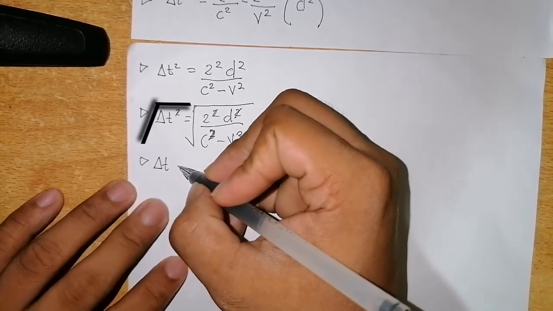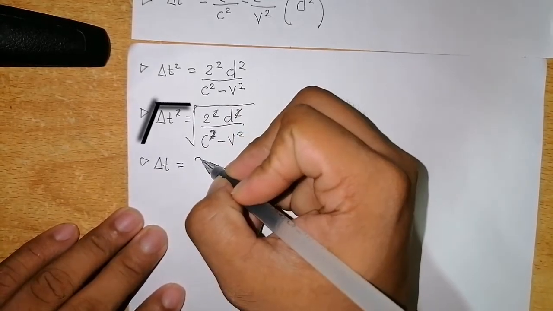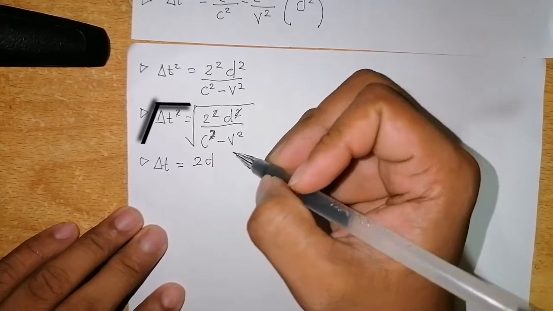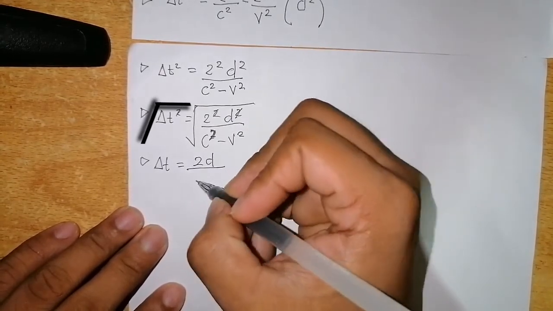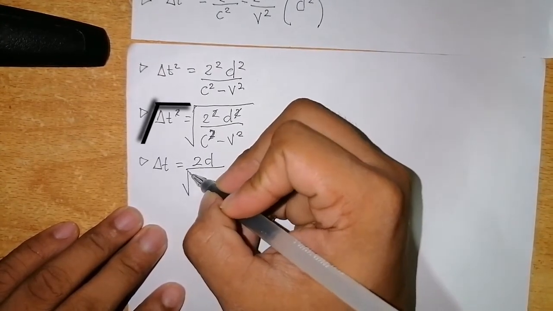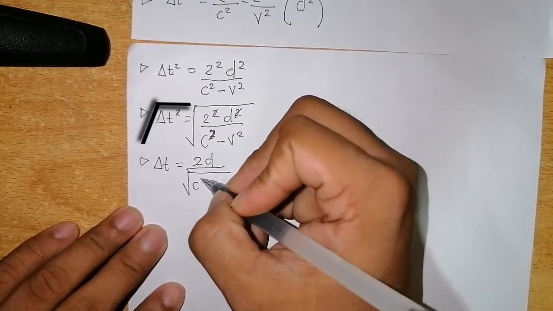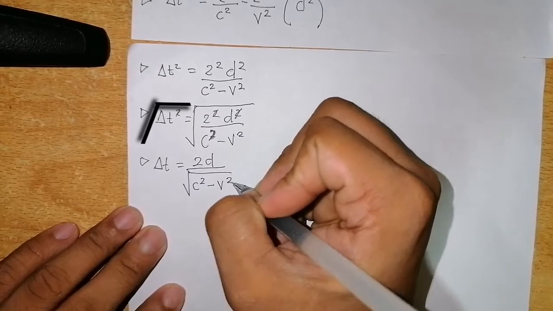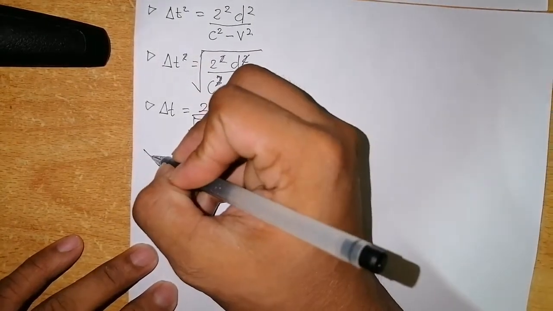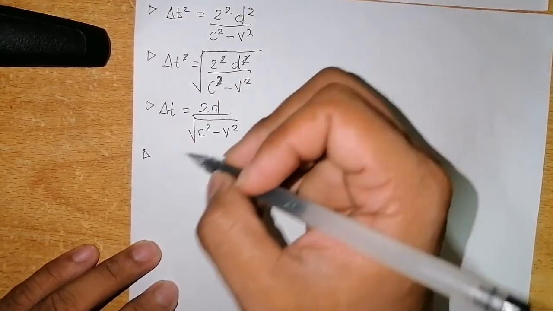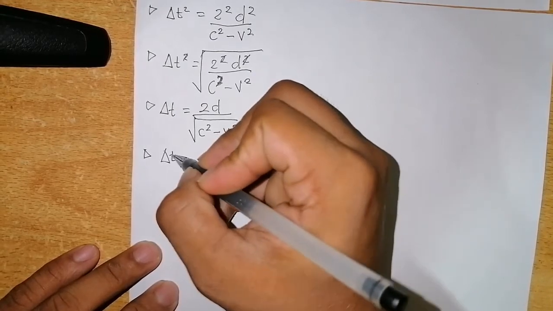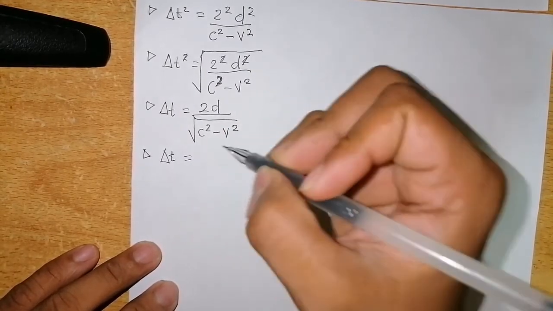The delta time is equal to 2d over c squared minus v squared. You really need to be critical in terms of understanding this because it's very hard to comprehend if you don't really know about it.